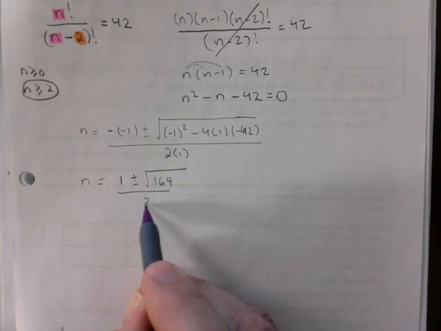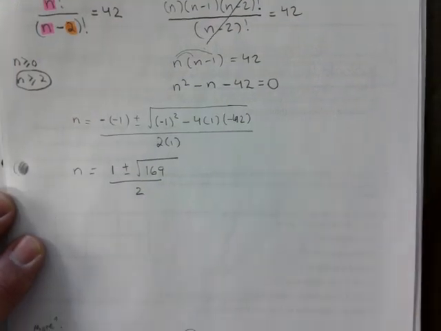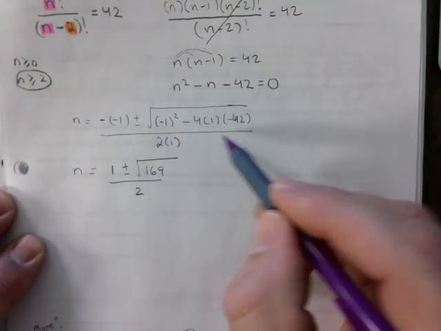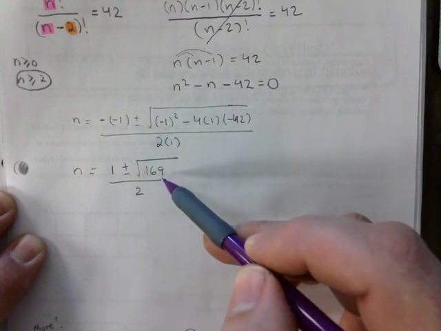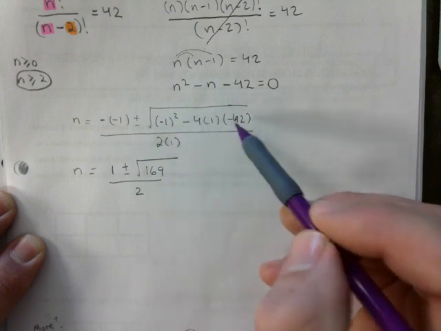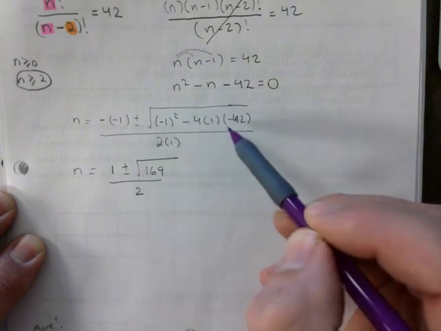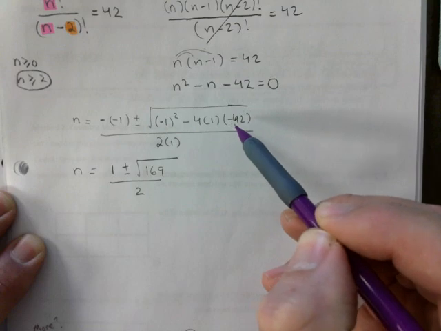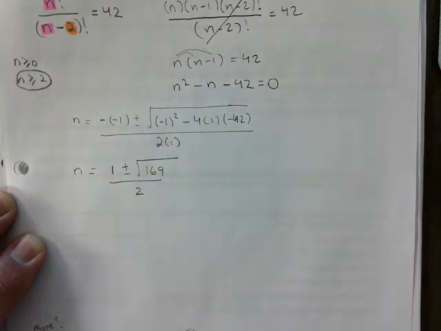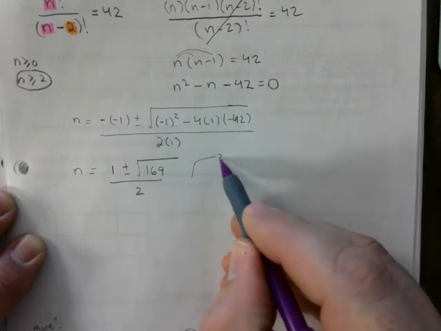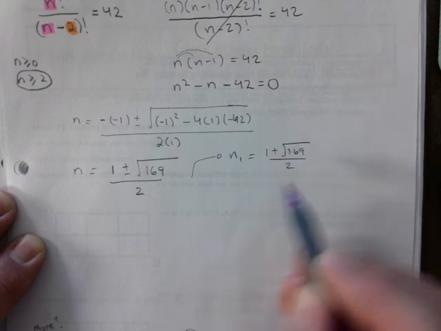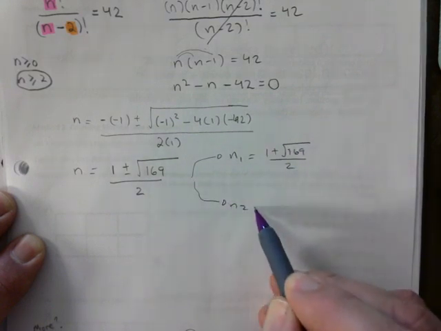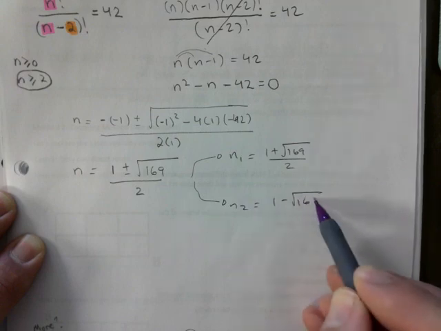over 2. And this is where you branch off into your two solutions, right? If this is ever 0 inside, what does that mean? You remember? There's only one root. Inside, this is called a discriminant, remember? Not really, but hey, if this is 0, you're going to get the same answer twice, which means there's only one answer. So if that ever happens. n1 is going to be 1 plus root 169 over 2, and the second option is going to be 1 minus root 169 over 2.